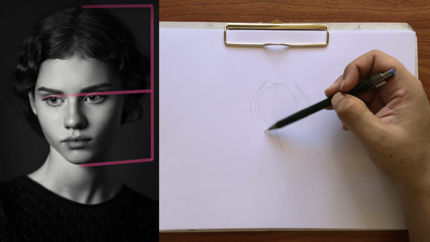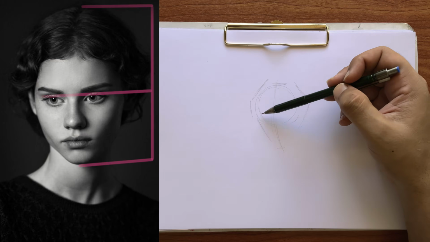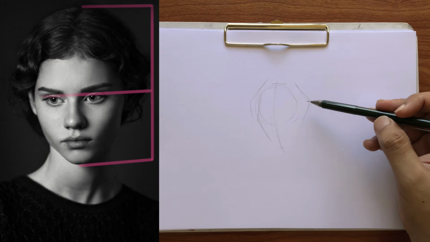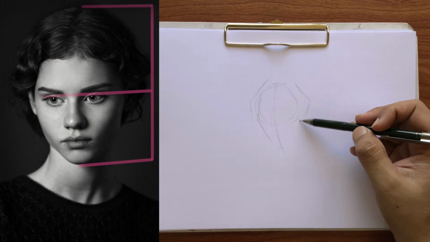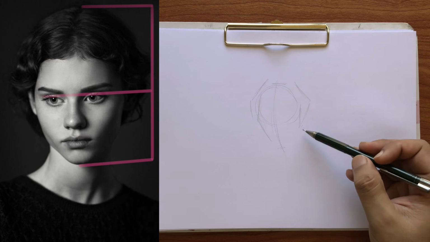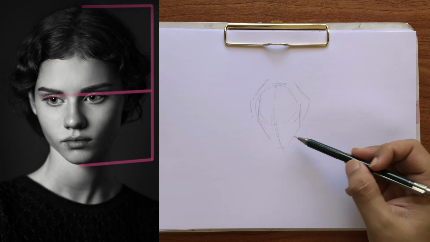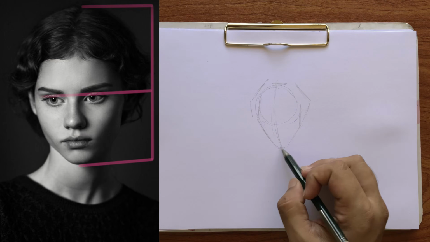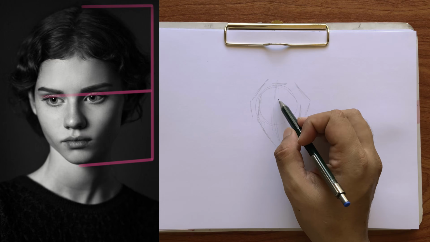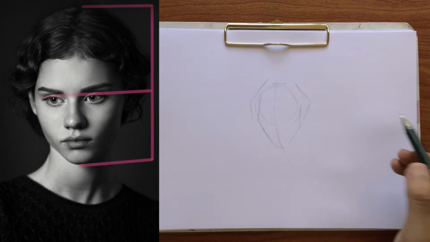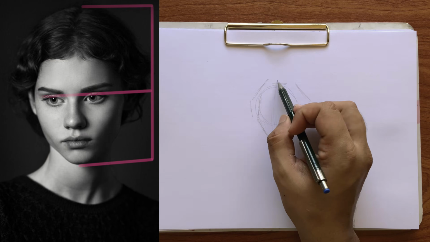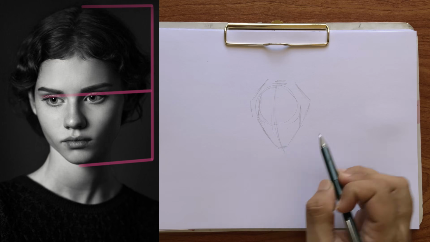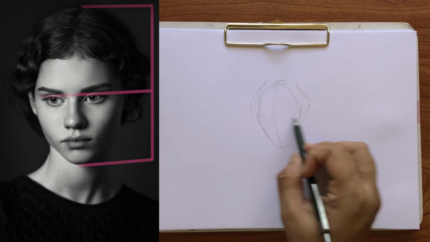Sometimes the eyes may appear higher or lower than the head's vertical center because of perspective. For example, when you're drawing a face that is slightly tilted downwards, the eye level will appear lower than the head's vertical center because of foreshortening. So before applying any proportions to your portrait drawing, it always helps to consider the effect of perspective and adapt these guidelines accordingly.